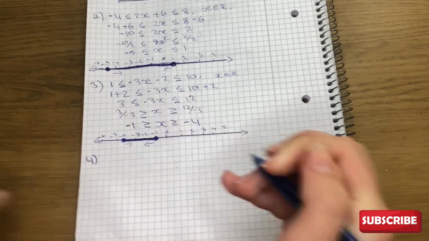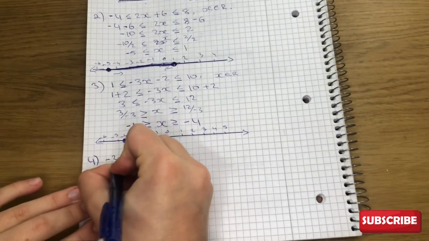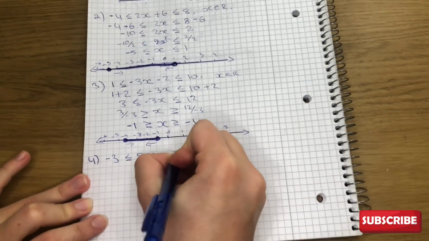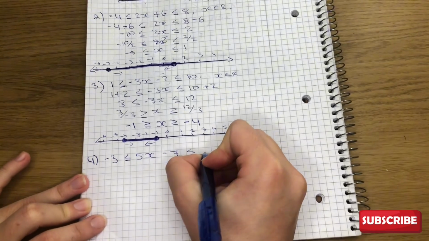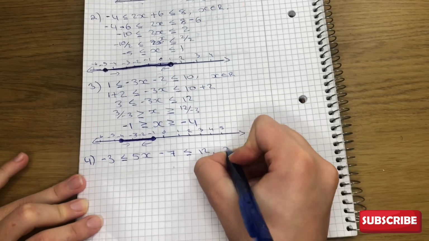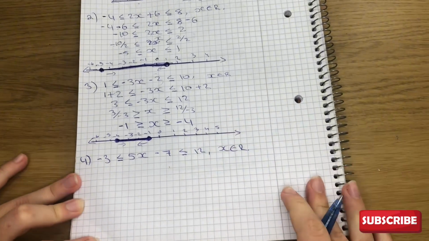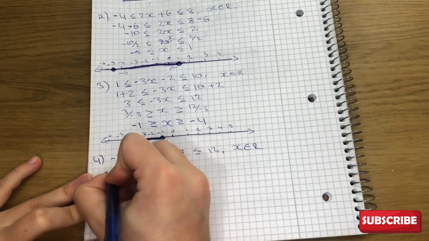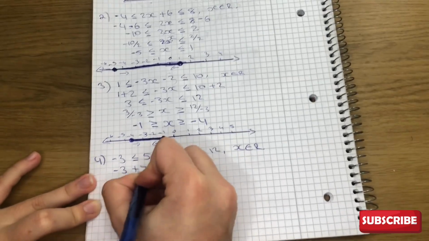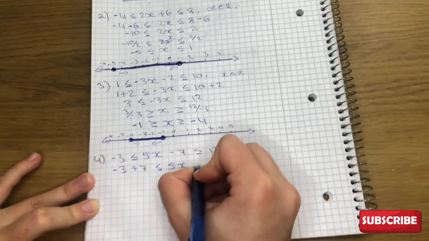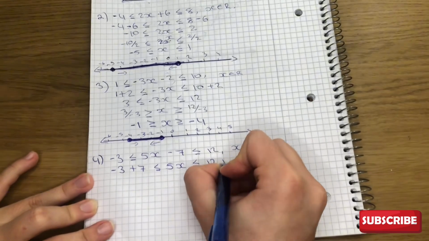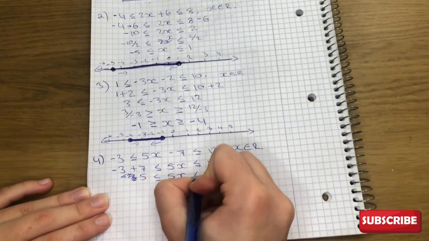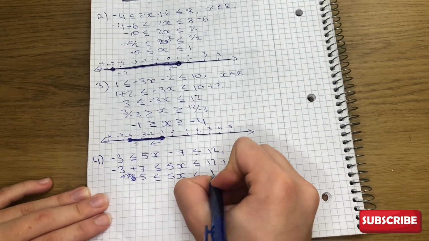Let's try the last question. Minus 3 is less than or equal to 5x minus 7, less than or equal to 12. And then x is an element of R. So we have to get rid of this minus 7 and we're bringing it to the other side. So then minus 3 plus 7 is less than or equal to 5x, and then less than or equal to 12 plus 7. 5 less than or equal to 5x less than or equal to 19.